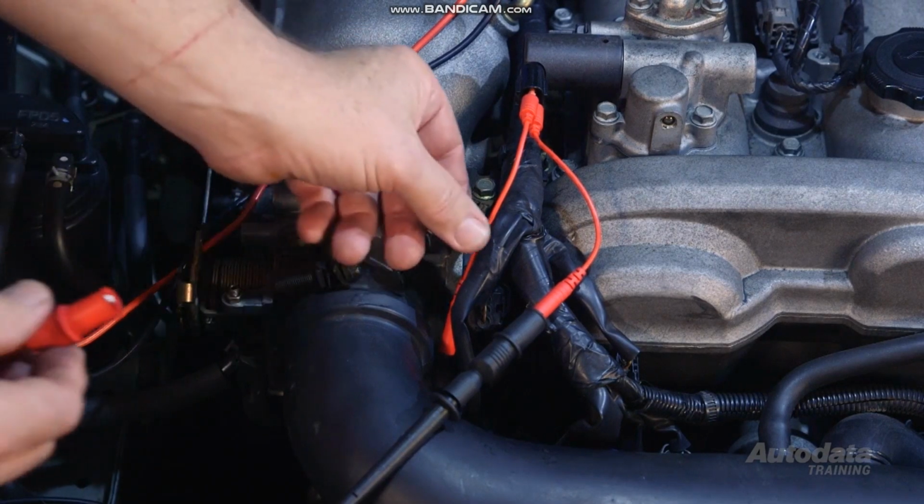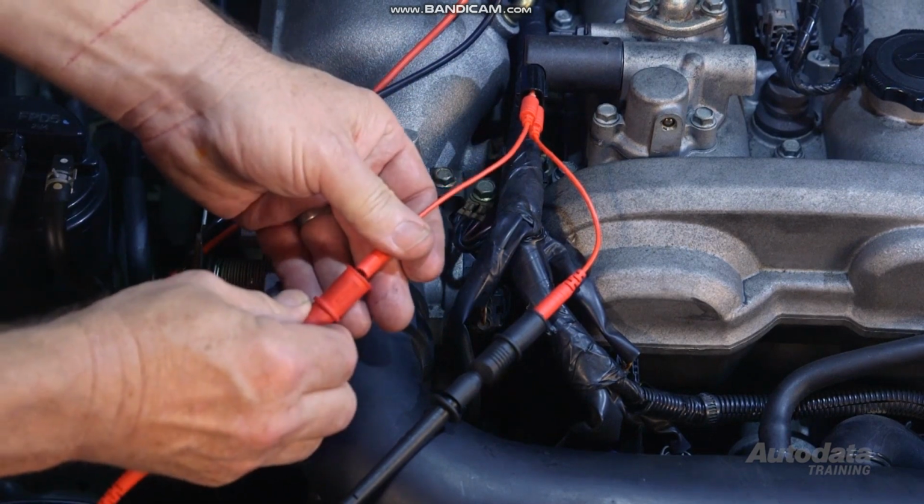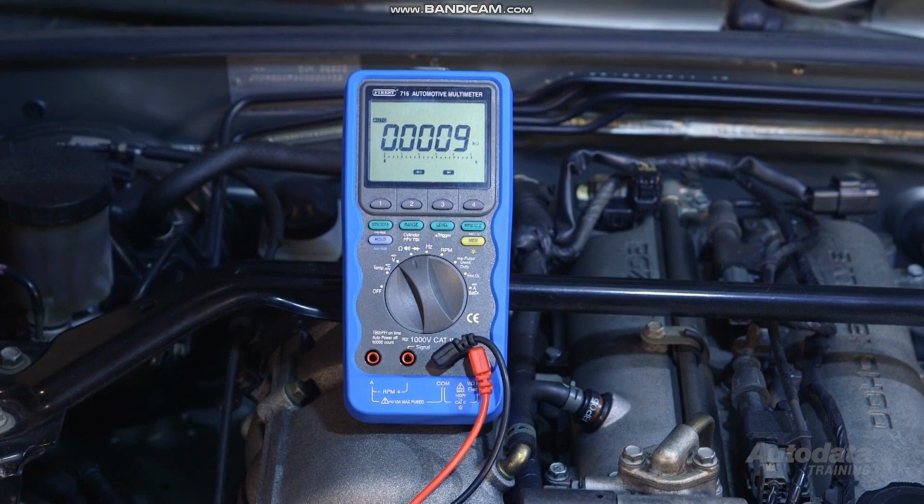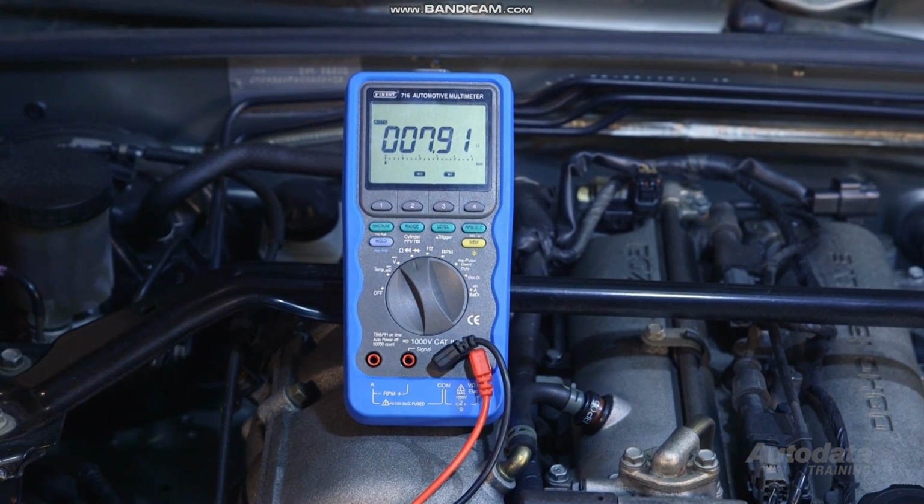If both circuit tests reveal no faults, you can check the actuator. Using a multimeter set on ohms, check the resistance of the actuator and compare it to specifications. An incorrect reading or an open circuit indicates a faulty actuator.